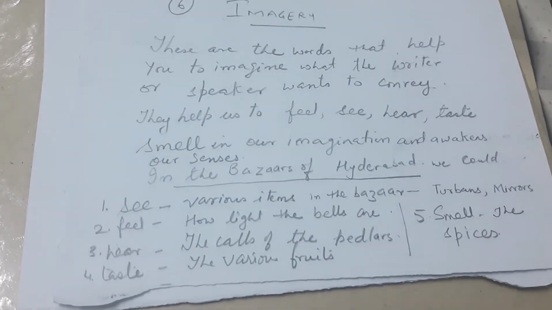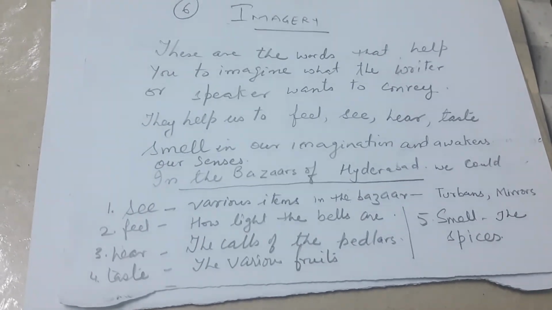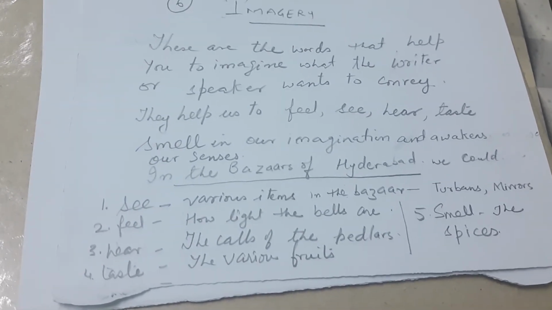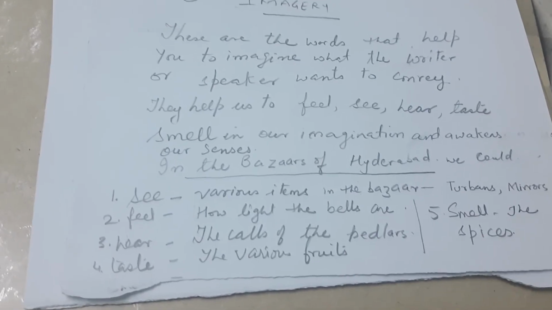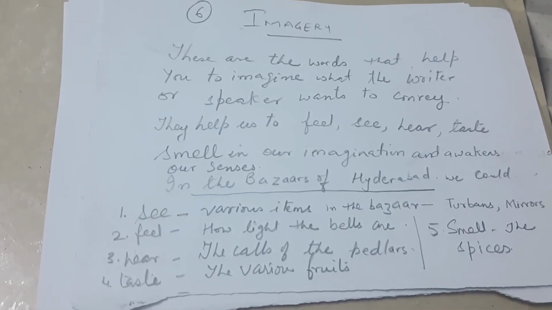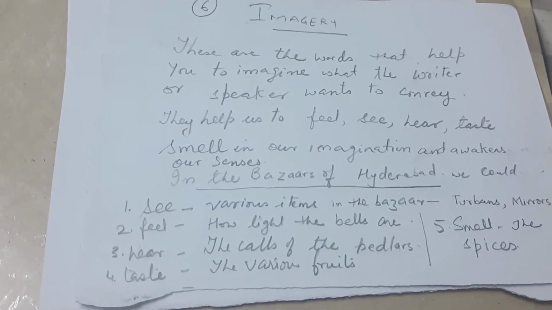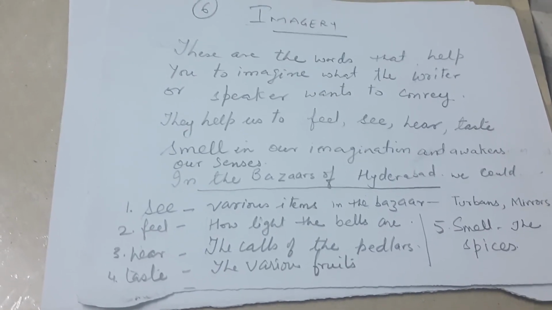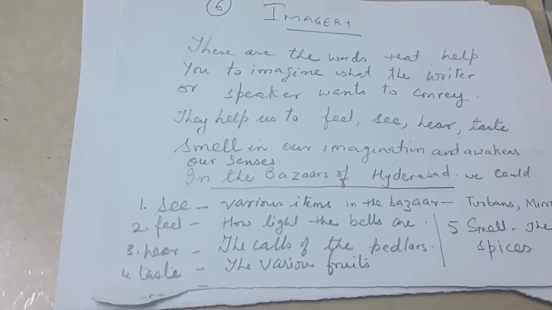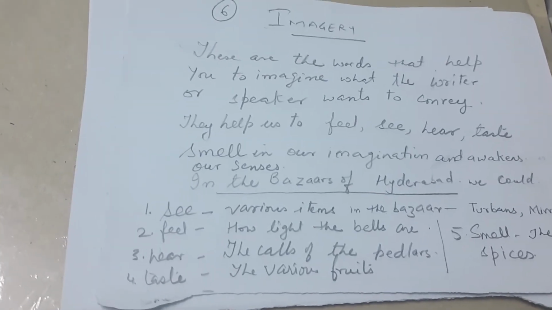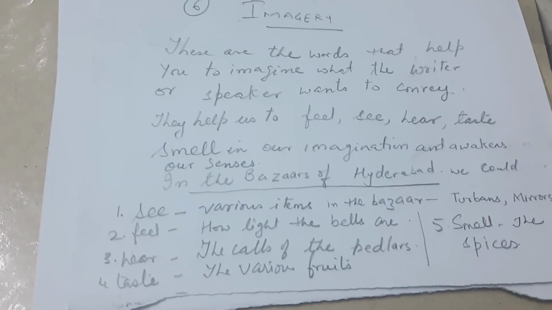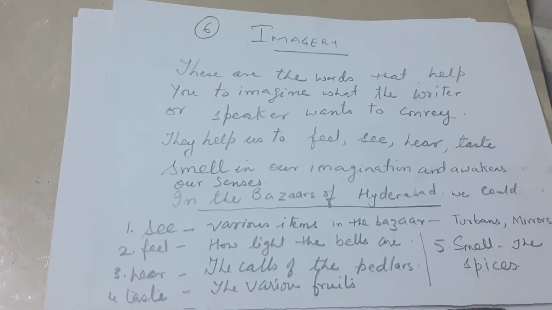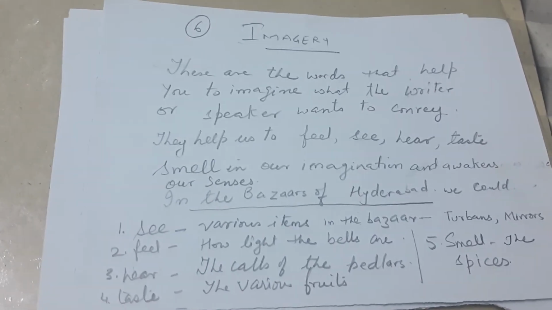Like last year, we had read the poem In the Bazaars of Hyderabad by Sarojini Naidu. In the poem, we saw various things in the bazaar. We felt the weight of the bells that were made for the pigeons' feet. It was very light. We could hear the calls of the peddler. We could imagine the taste of the citrus fruits and the smell of the spices. The poet used imagery very well in the poem.